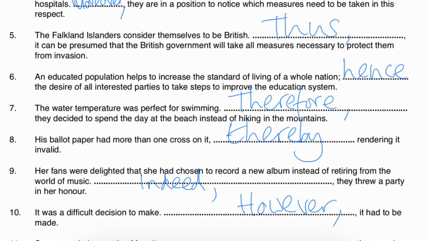But so an educated population helps to increase the standard of living of a whole nation, hence the desire of all interested parties to take steps to improve the education system. Notice the grammar after hence. You can then just have a noun phrase. You don't need to have a verb phrase as such. Okay. If you don't feel comfortable using hence, don't use it. It means therefore, as a result, etc. Number 7, therefore. So as a result.